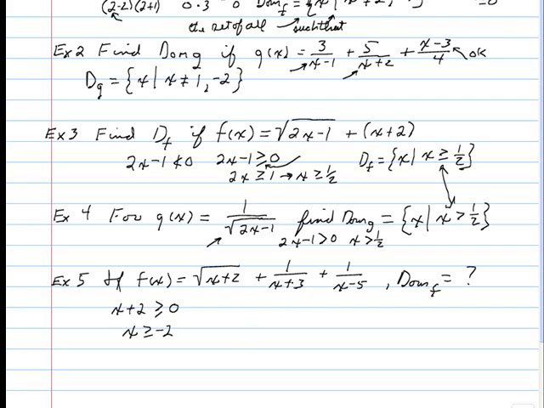Now I go to the second case. In the second case, I am not allowed to have x equals negative 3. I'm not allowed to have that because if x was negative 3, the bottom would be negative 3 plus 3, which is 0, and you can't have 0 on the bottom. So this leads me to the conclusion that x is not negative 3. Notice the difference. In the square root case, we're talking about a lot more than one value of x.